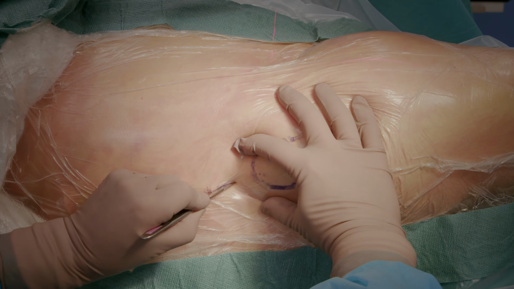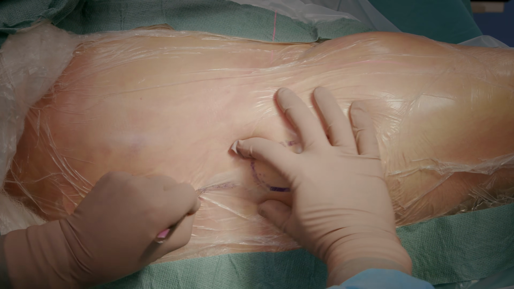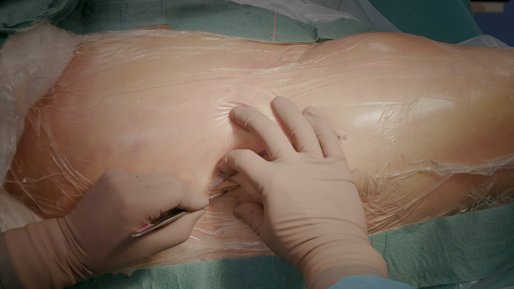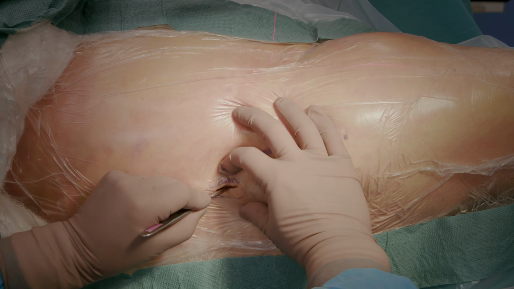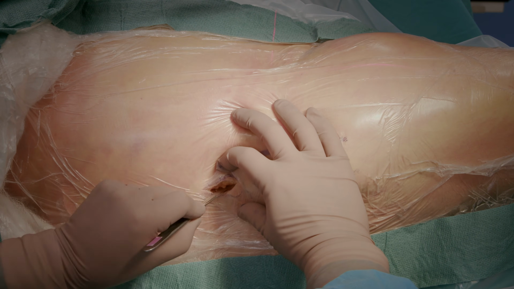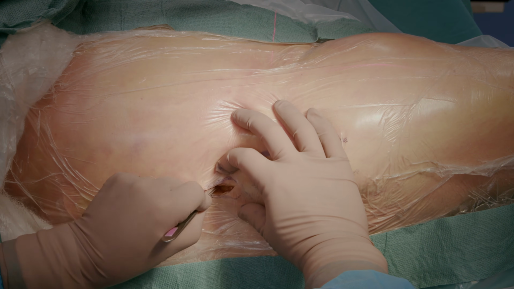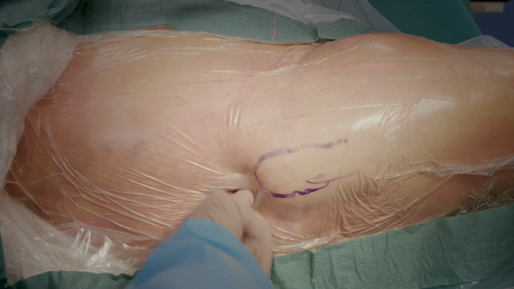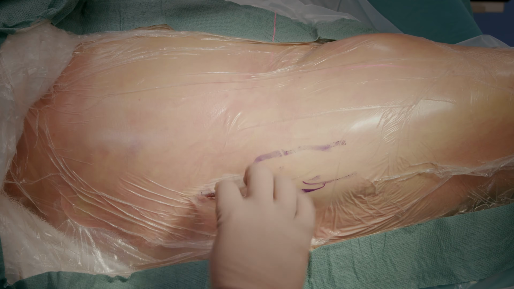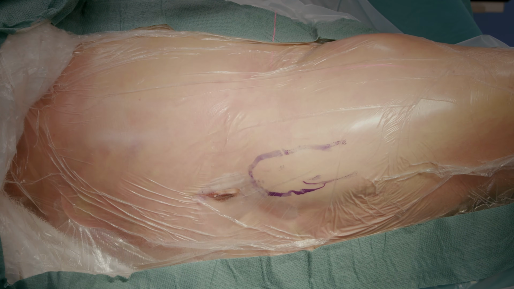Here, when approaching laterally and from a proximal direction to the tip of the greater trochanter, there are no critical anatomical structures just below the skin incision. You can proceed to the fascia with a blade and check by palpation that you're at the correct level. Then we take a retractor.